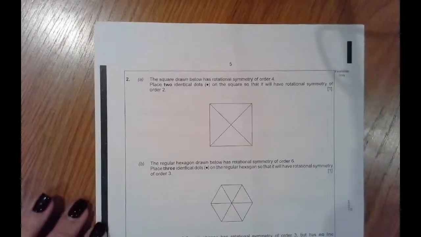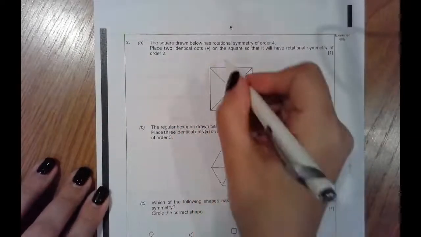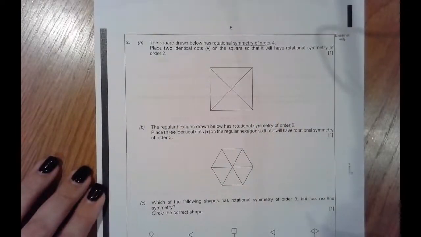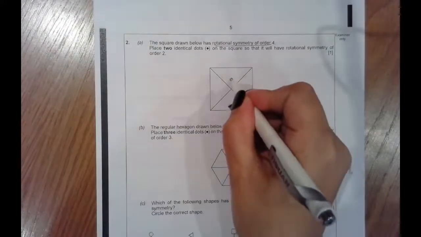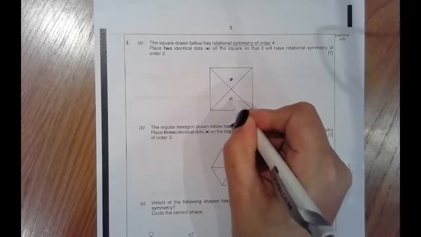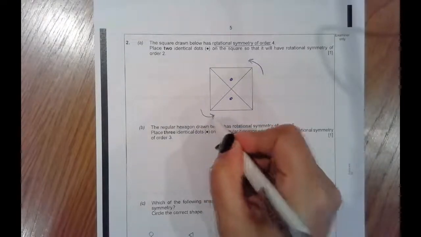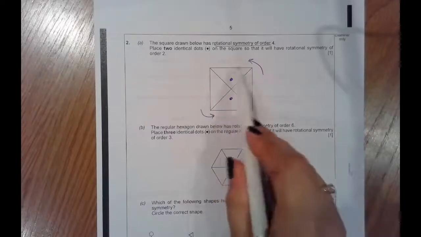Question 2. The square drawn below has rotational symmetry of order 4. Place 2 identical dots on the square so that it has rotational symmetry of order 2. There's lots of different places we could put those dots. I'm going to put them here and here. Now as the shape spins, when it does a full 360, only twice, order 2, will it look identical.